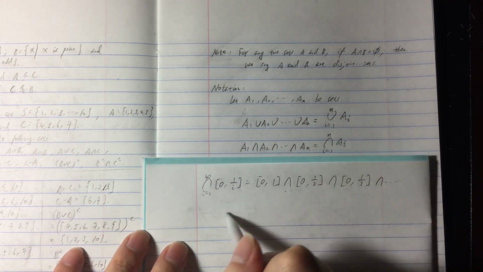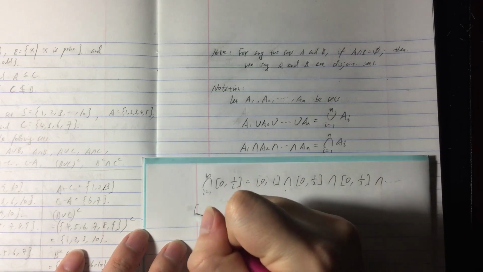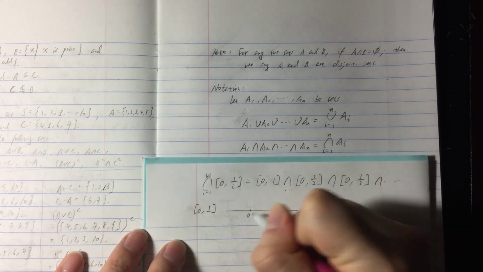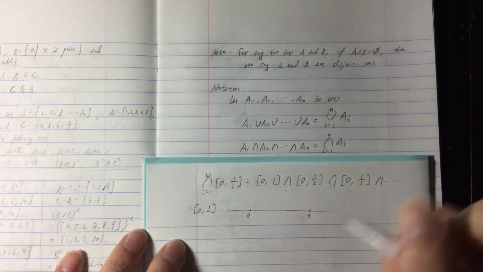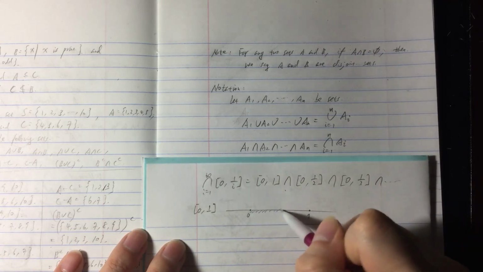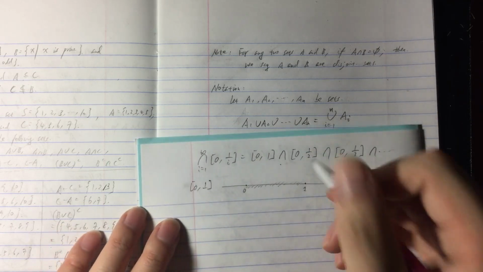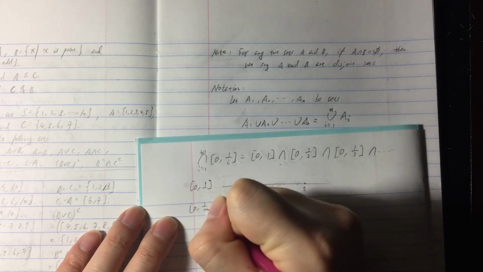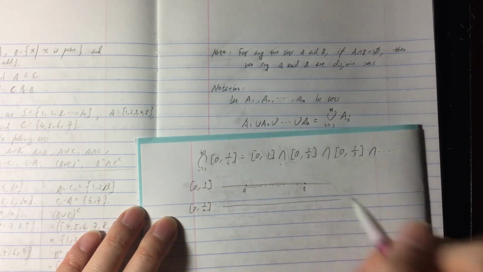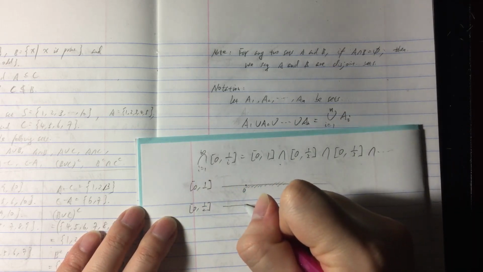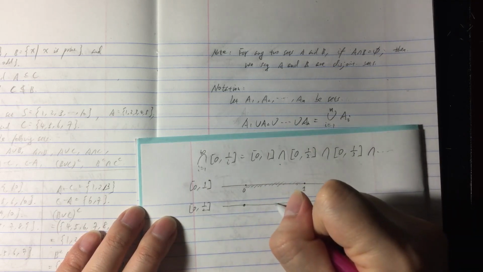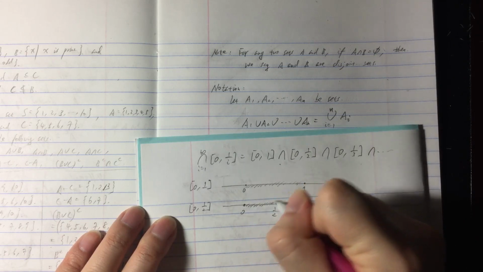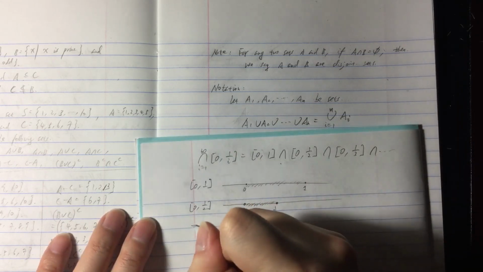Now, the first set, from 0 to 1, that's the interval from 0 to 1. That's the first set. The second set, interval from 0 to a half. Next one, 0 to a third.